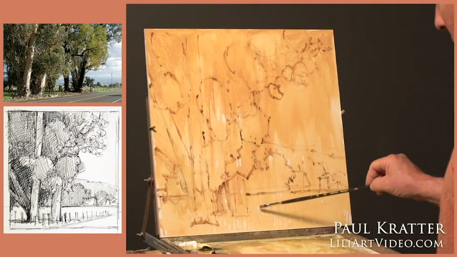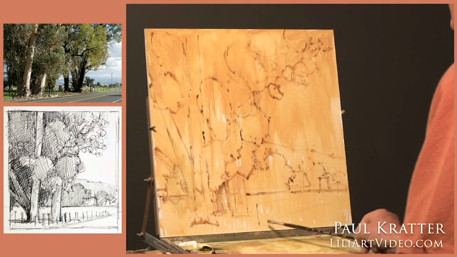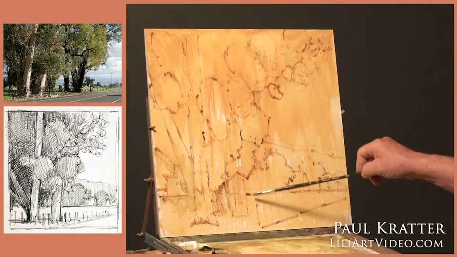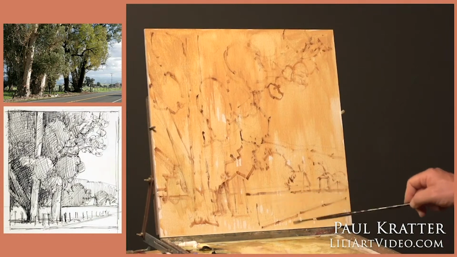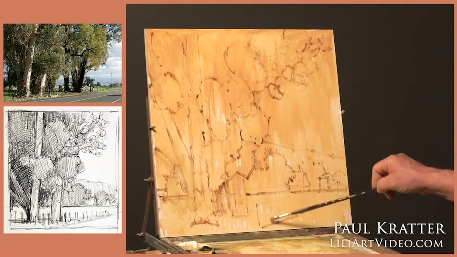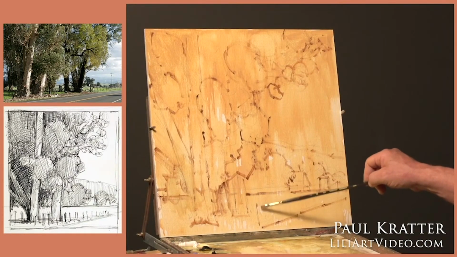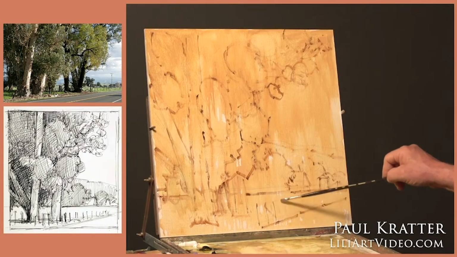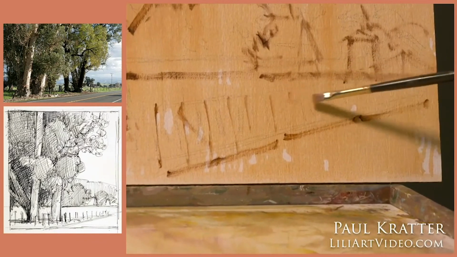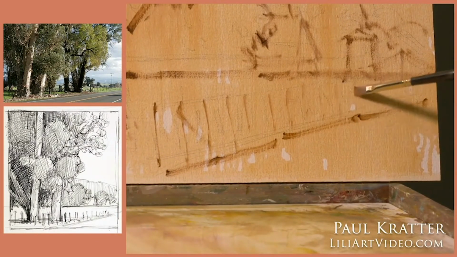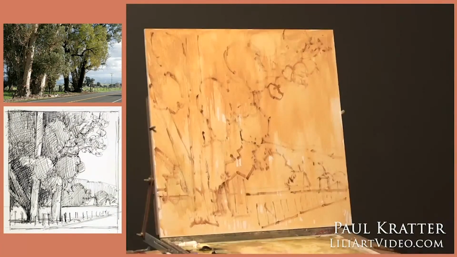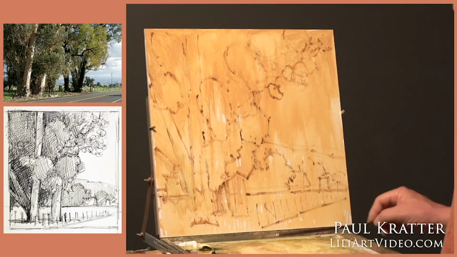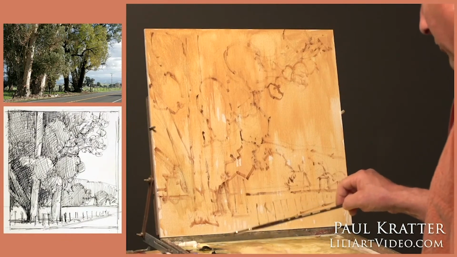Now, I don't usually paint in all the fence posts, because when I paint this green field back here, I'm not going to paint around each fence post, but sometimes I'll just indicate a few of these, so that it looks like they're going back into perspective, just to give myself an idea of where these fence posts are.